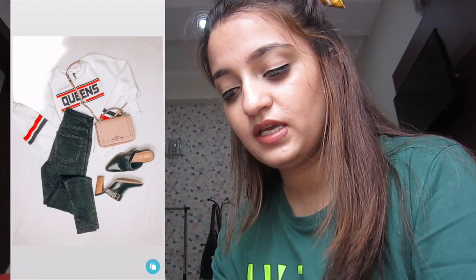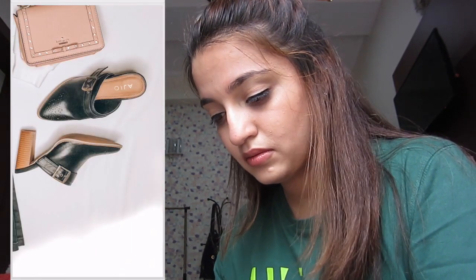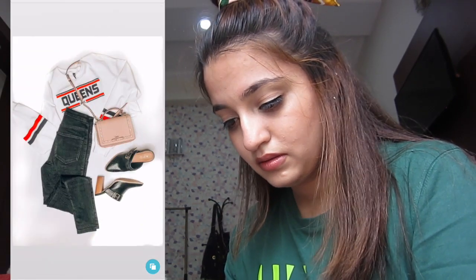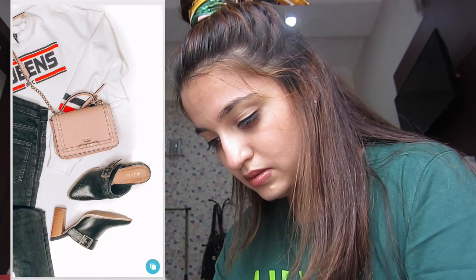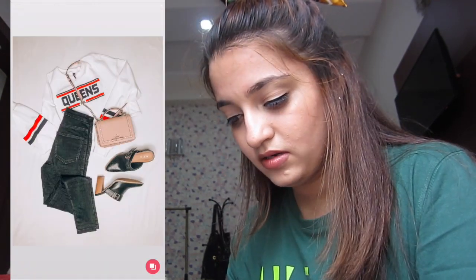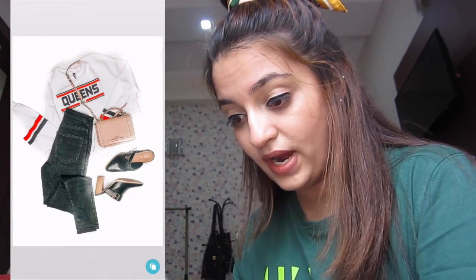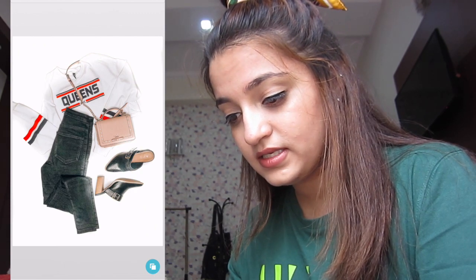So if you see the difference, now if you see the difference, it's white, but it's coming a little on the products in the picture.